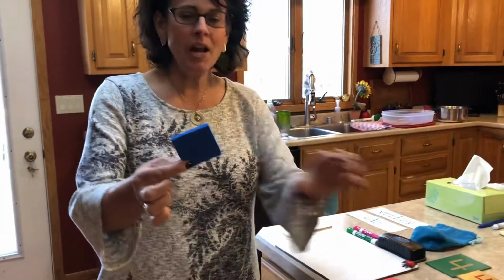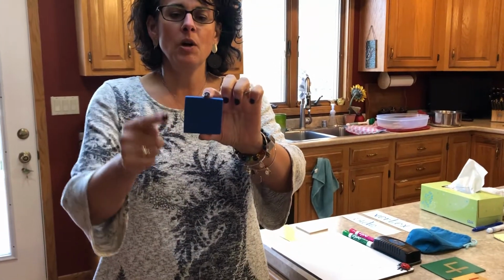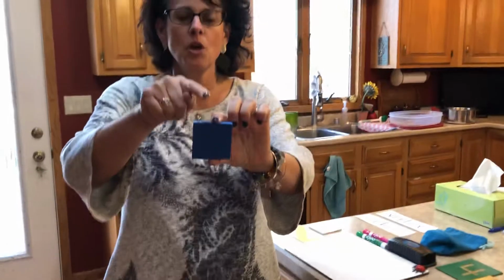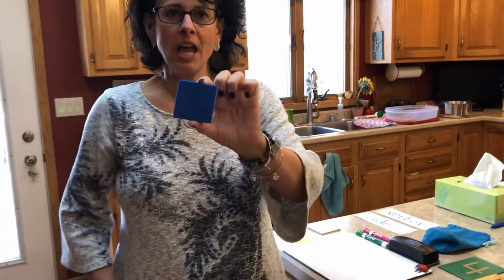We had a square hiding. Let's count. 1, 2, 3, 4 corners. 1, 2, 3, 4 sides.